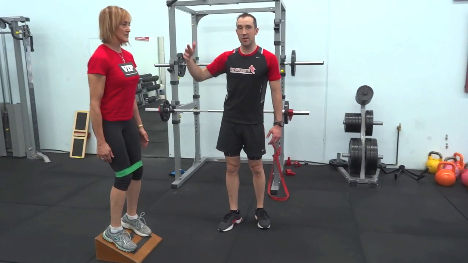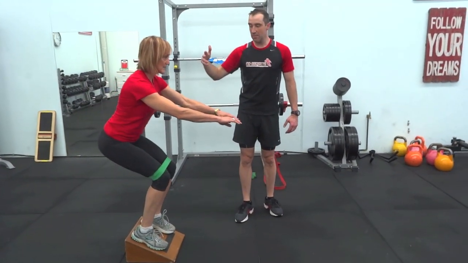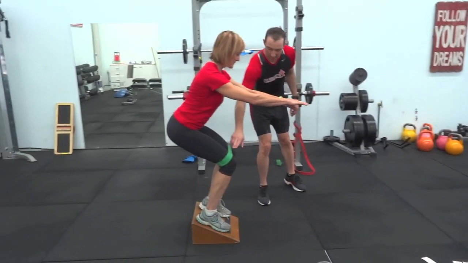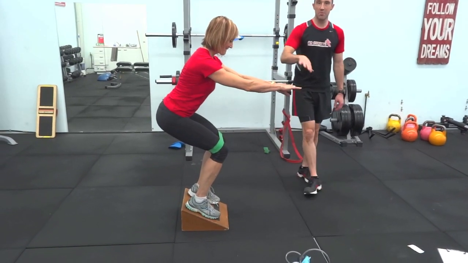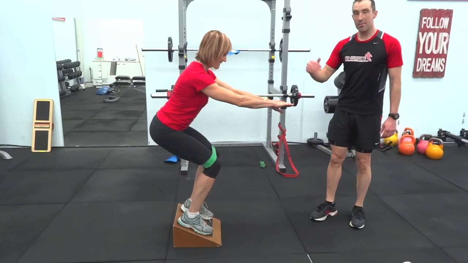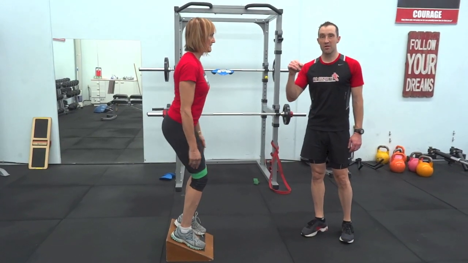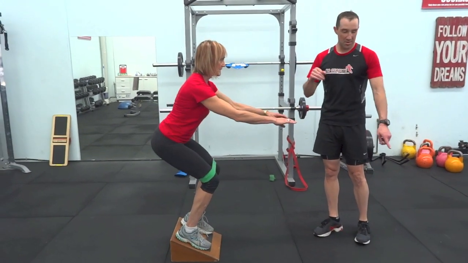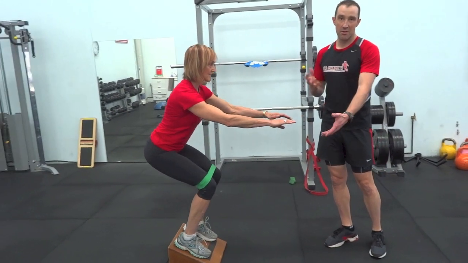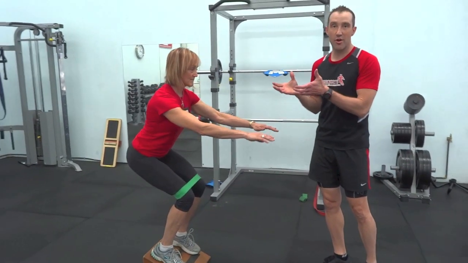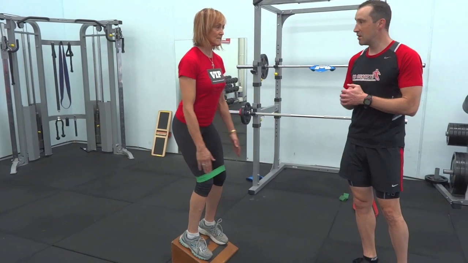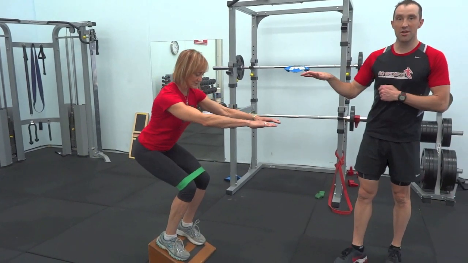So sort of an integrated movement, but we're isolating the quads, the VMO and the glute in a different movement to the lunge. The ramp just forces more work into the quad. So we know that that's where the weakness is, because we just tested it with the blood pressure cuff. Alright, so we're trying to highlight it and really work on it in the movement that you're going to need.